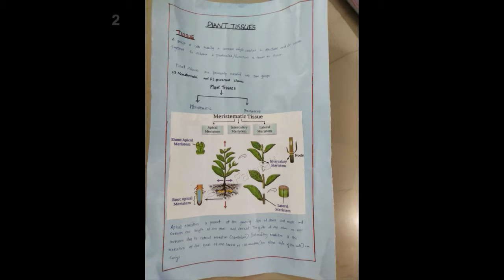What do you mean by tissue? A group of cells having a common origin, similar in structure, and working together to achieve a particular function is known as tissue. Plant tissues are primarily classified into two groups, that is meristematic tissue and permanent tissue.